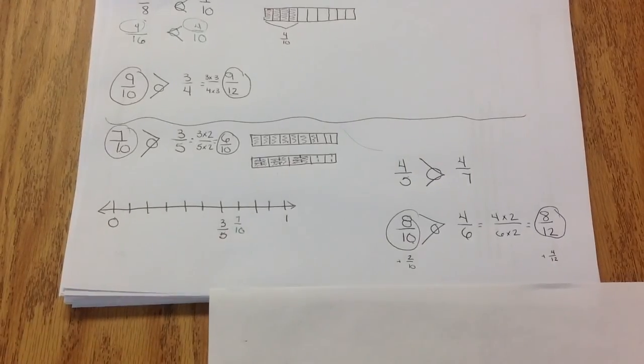Go ahead and find a partner and you can work on the problem set and then move on to homework. Good luck.